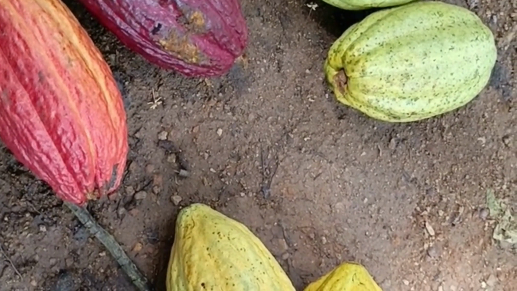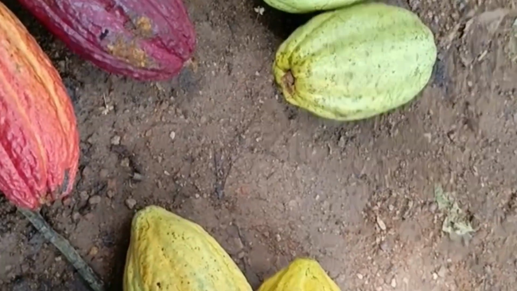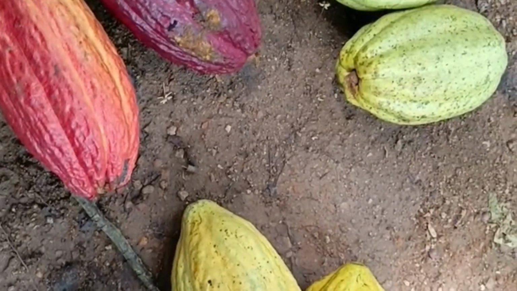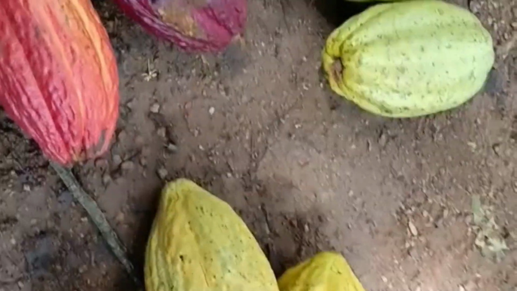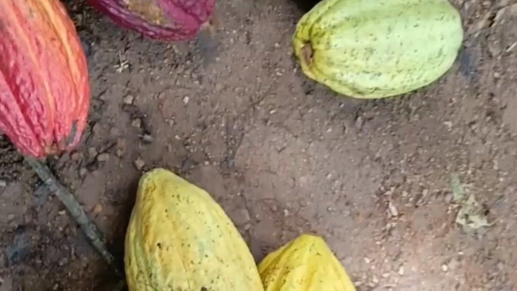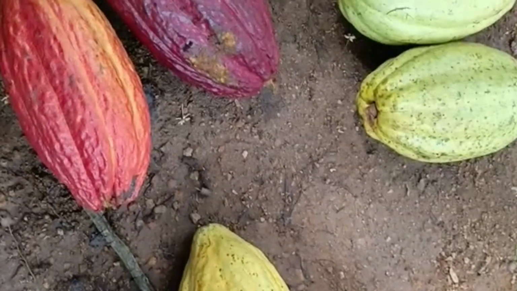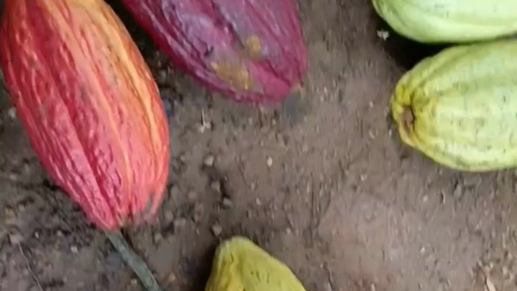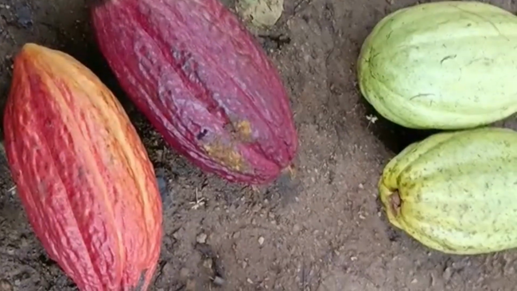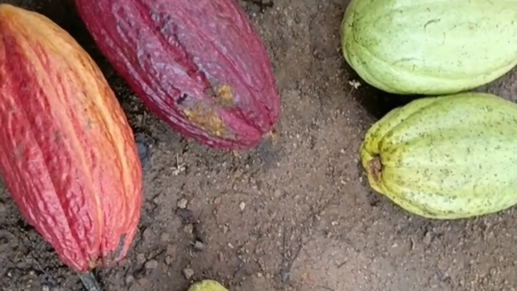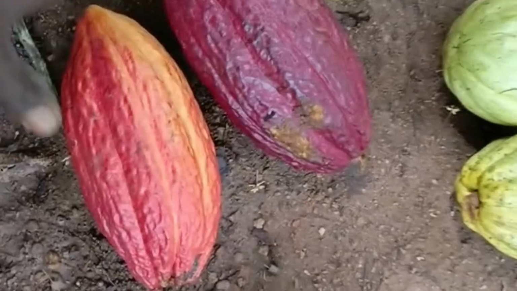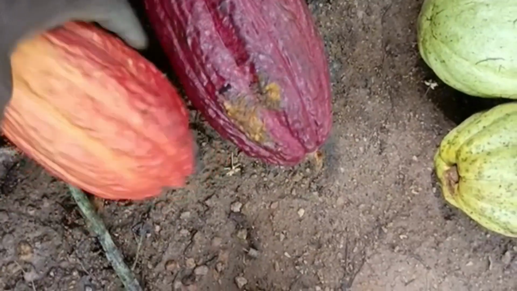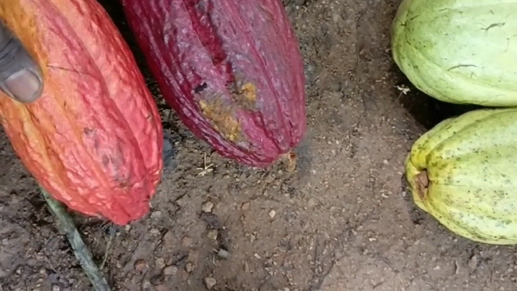They are cultivated mostly in this part of Africa, in this region here. It's mostly propagated. But one thing about them is they are a little bit more susceptible to pests. This particular one can easily get infection if proper management is not taken.